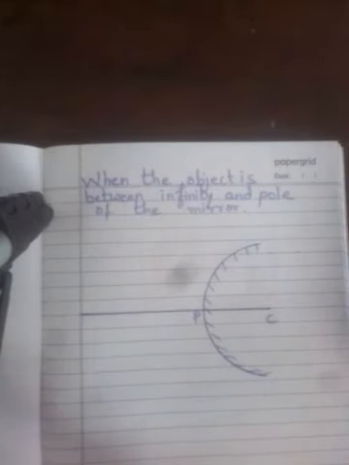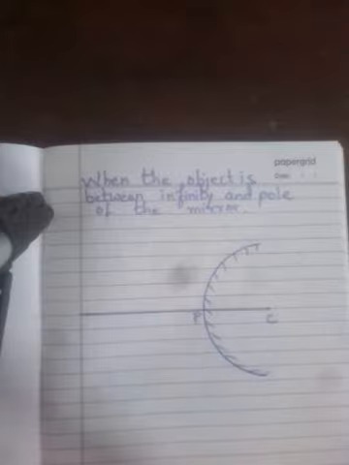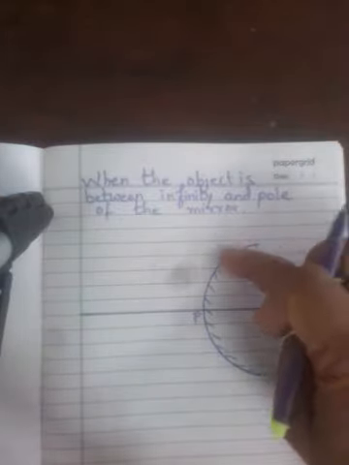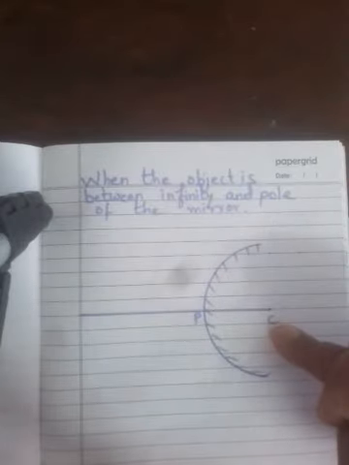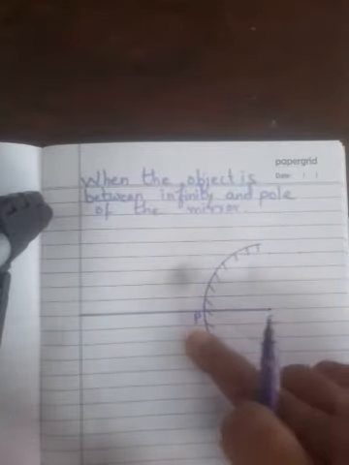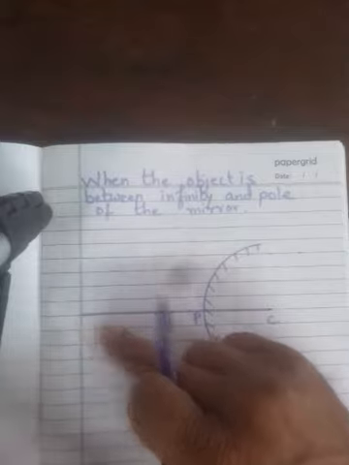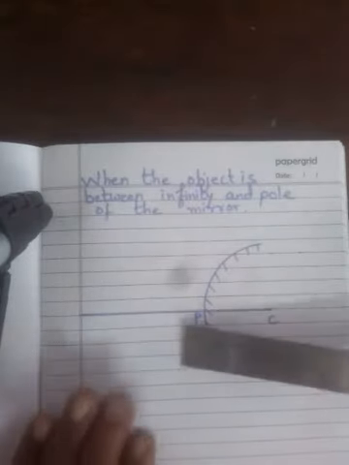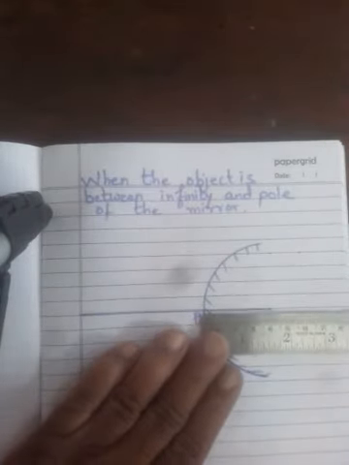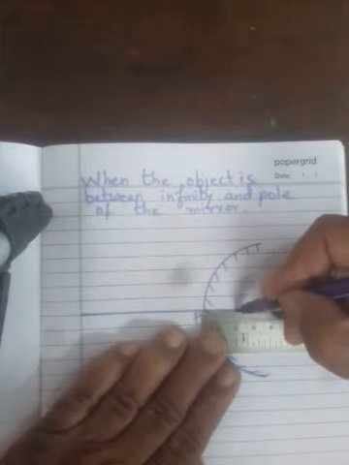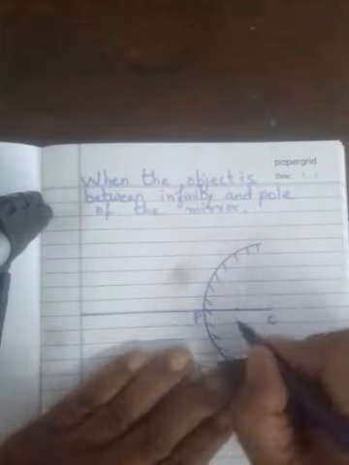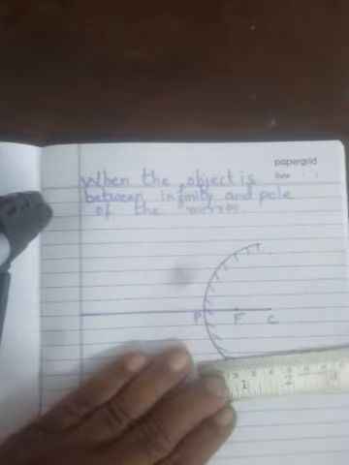So we will draw the ray diagram when the object is between infinity and the pole of the mirror. Now I have drawn a convex mirror of radius of curvature 4 centimeters. This is the center of curvature, this is the pole, I have drawn the principal axis, and you all know the focus is the midpoint of P and C. So I will mark it at 2 centimeters.